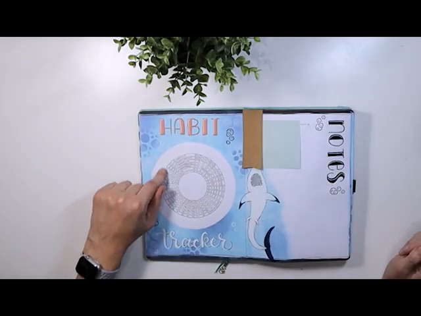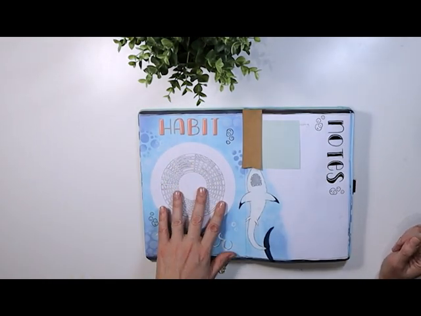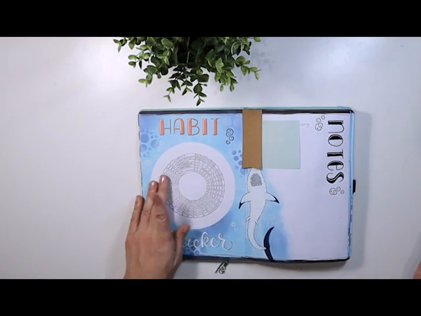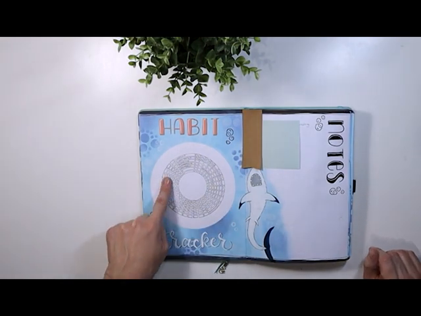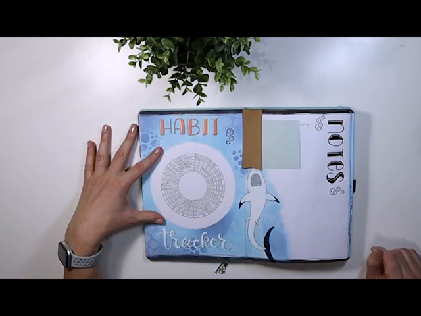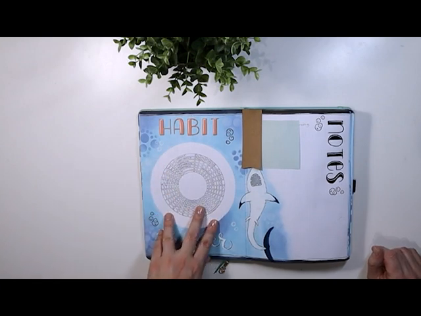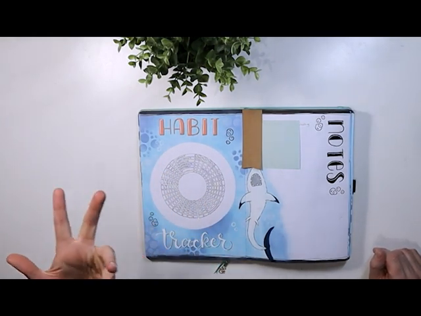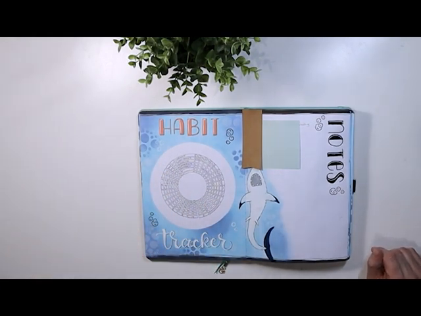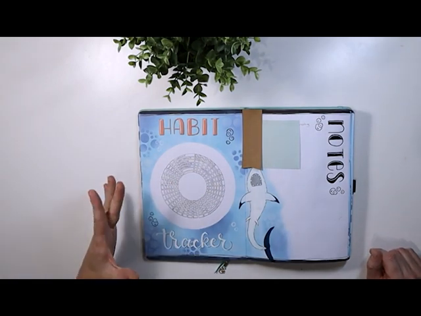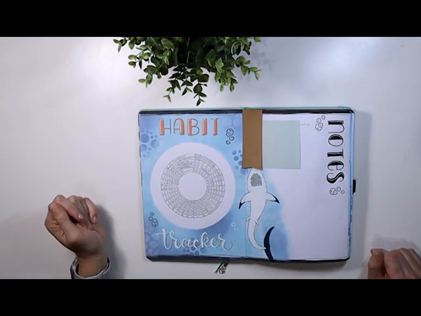So here is an example of a circle tracker. I actually have a stencil that I'll be talking about in a minute, but I just thought I would show you this as an example as well. Now you can either buy this as a stencil from Erin Floater Designs, that's where I got my stencil from, or using a compass you can draw this in as well.